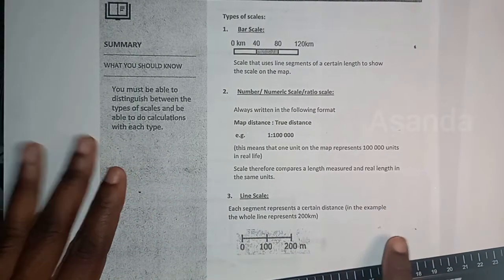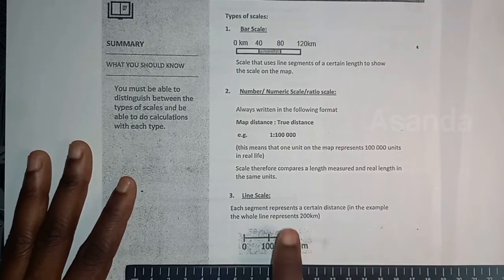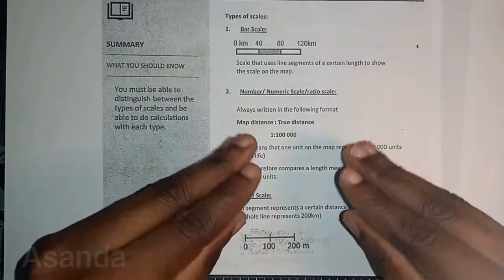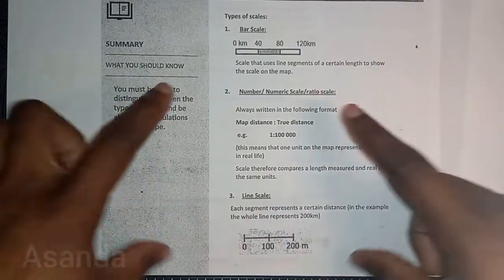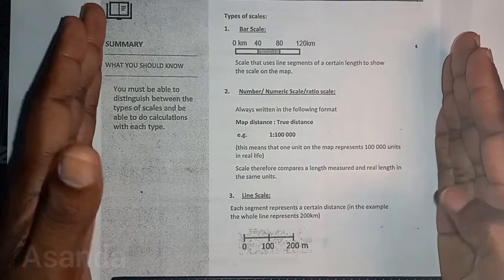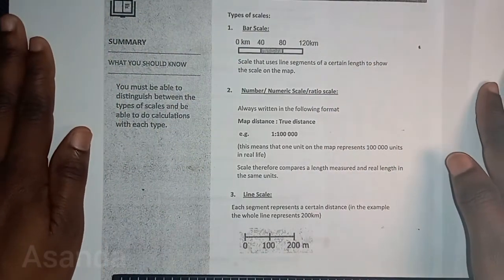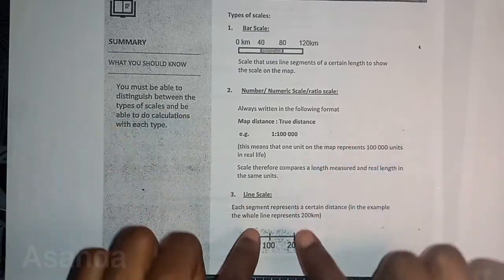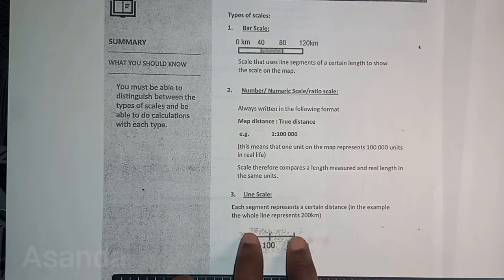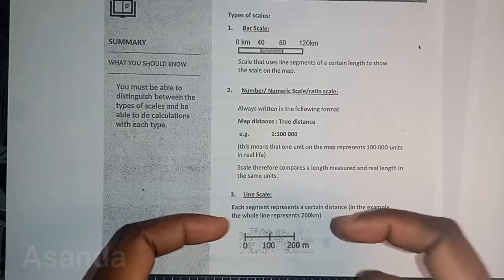One of the most important advantages to know: when you shrink the page, maybe you're trying to photocopy, or it was a big A3 page and you shrink it to an A4, then you also shrink the bar. The bar also shrinks with that, so you can still use it and get accurate measurements.